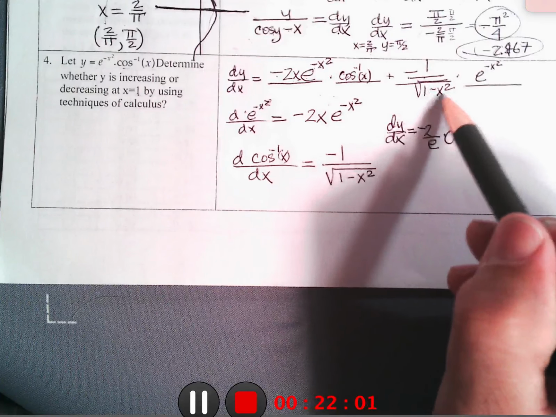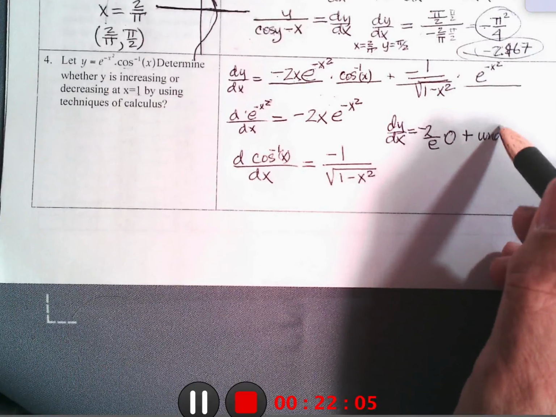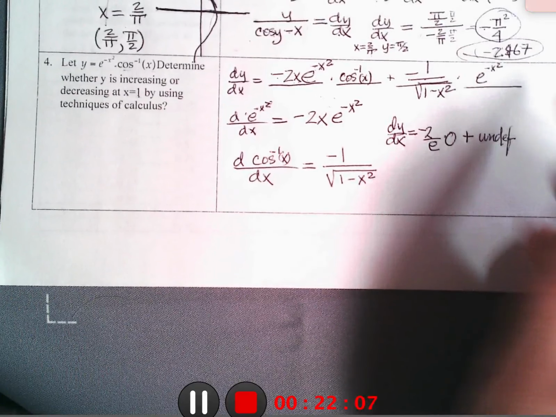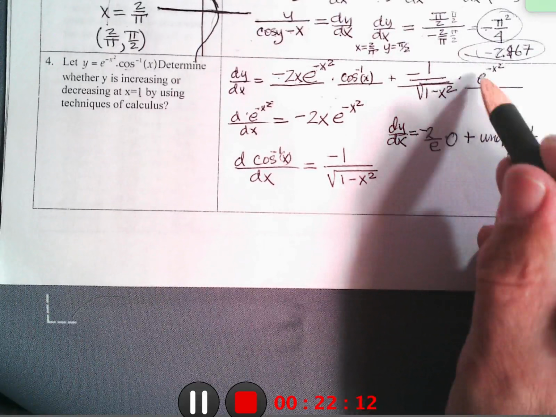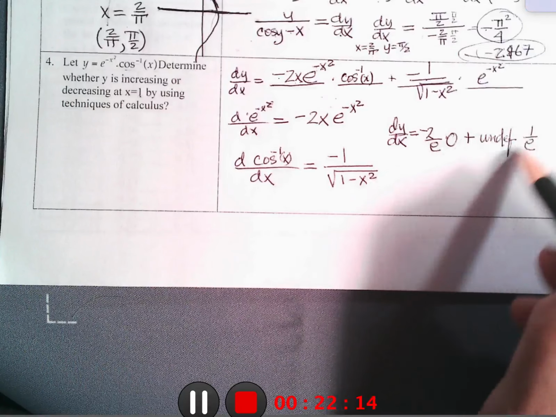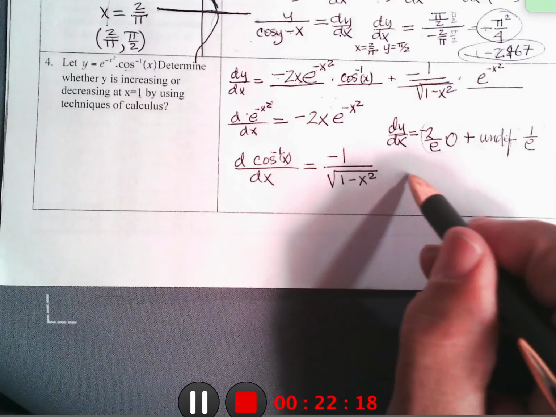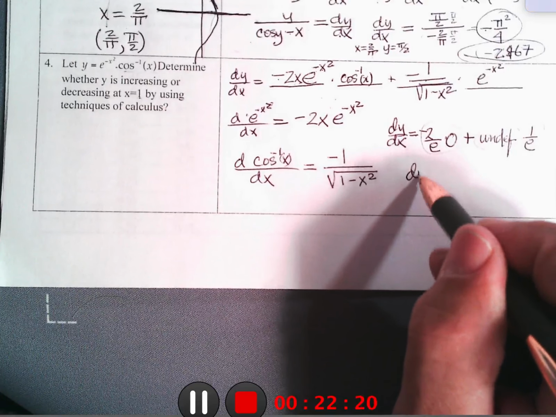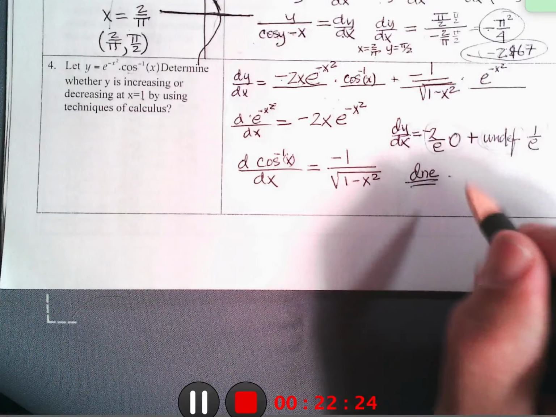So I have undefined times 1 over e, because that's what that is. So we have 0 for this part and undefined here, so this does not exist. This can't calculate the slope at 1.